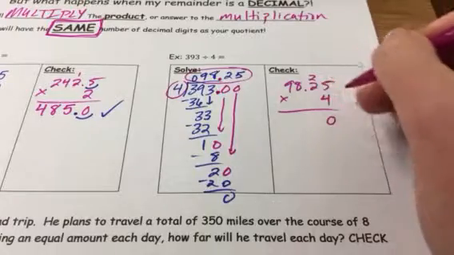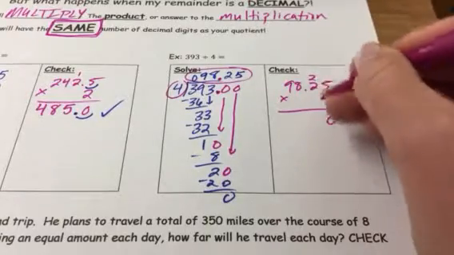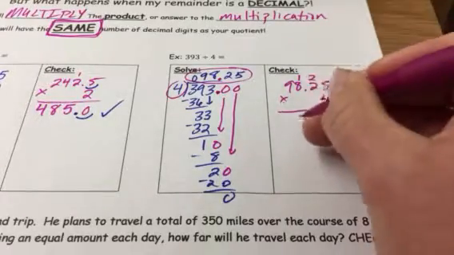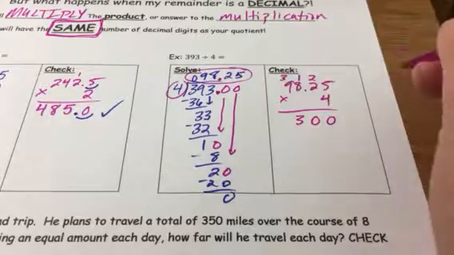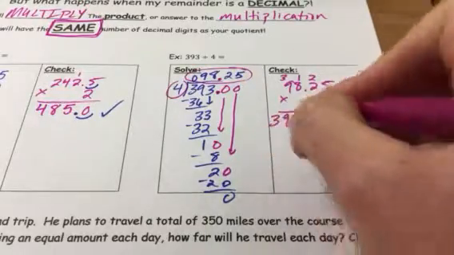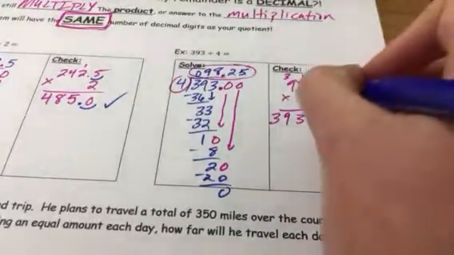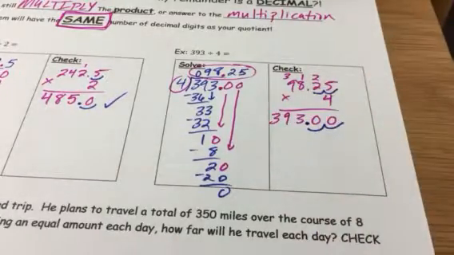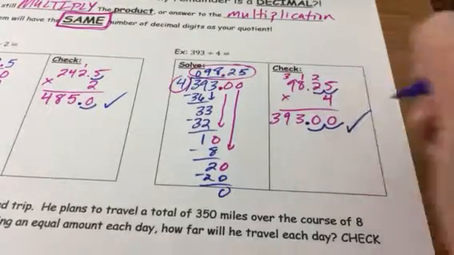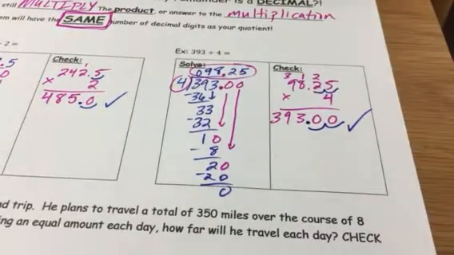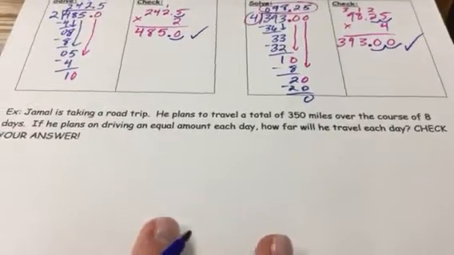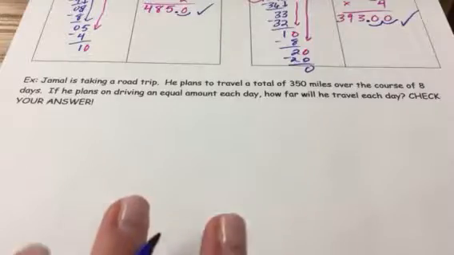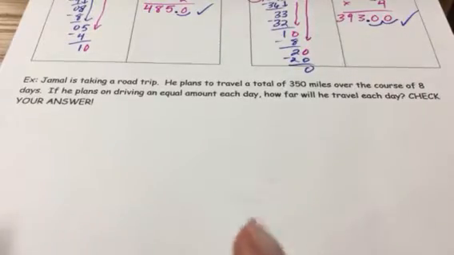4 times 5 is 20. 4 times 2 is, let's see, 8 plus 2 is 10. 4 times 8 is 32, plus 1 is 33. 4 times 9 is 36, plus 3 is 39. I have 2 decimal places, so I'll have 2 decimal places there. 393. We nailed it. Let's take a look at a real world example where we care about decimal remainders, and we'll check our answer as well to make sure we did it correctly.